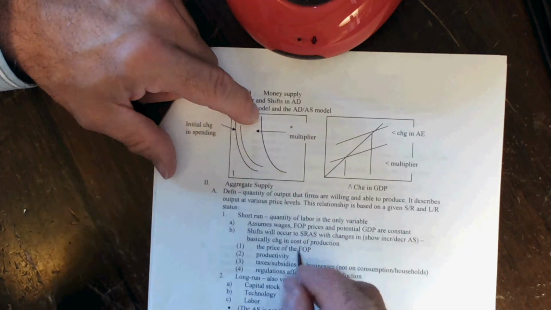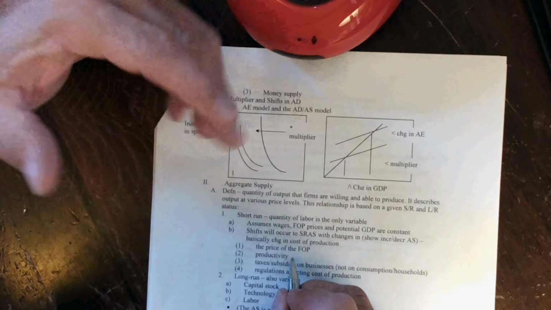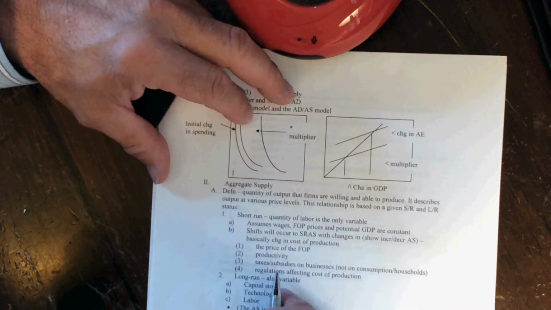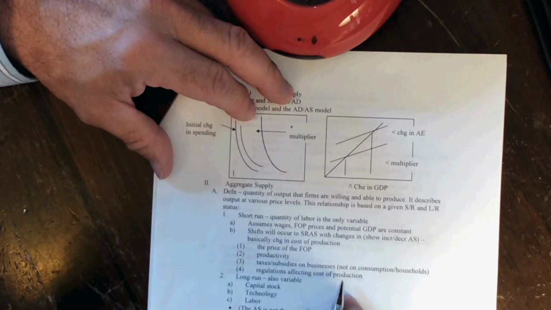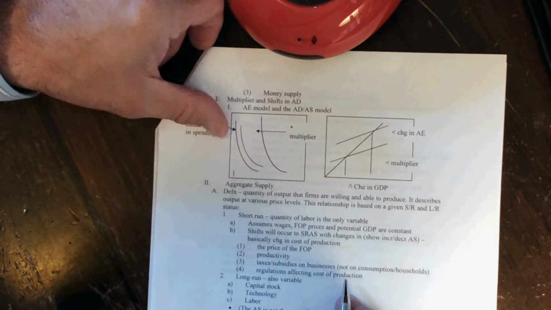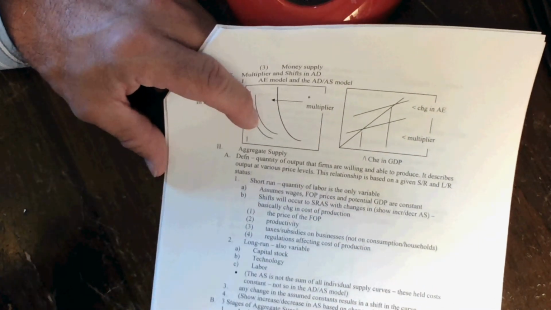So technology always increases productivity, because if it's not useful, it's not called technology. Taxes and subsidies on businesses by government, and regulations. An increase in regulations will increase business costs at any one level of output, resulting in a decrease in aggregate supply. Less regulations will reduce business costs and increase output at any one price level. So we're talking now about changes in the short-run aggregate supply curve.